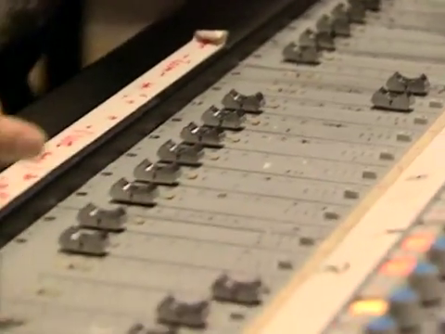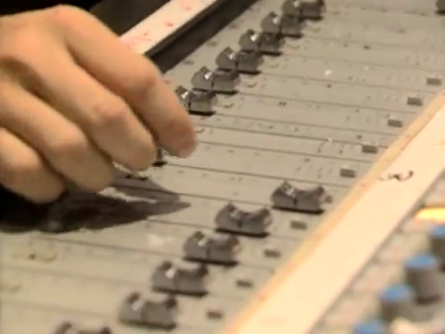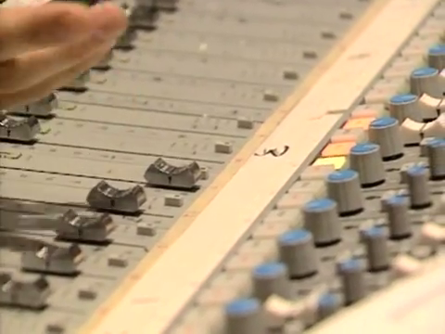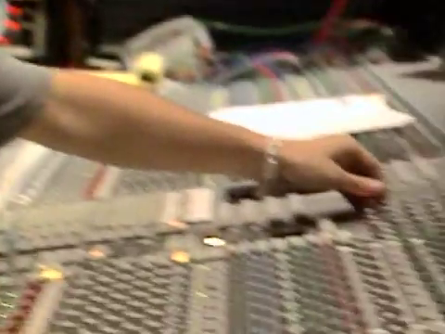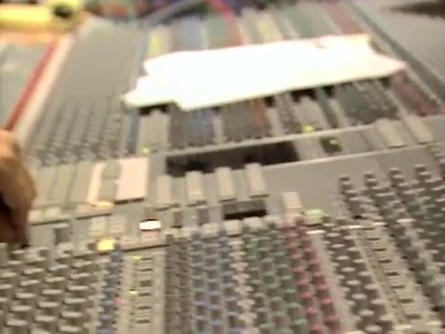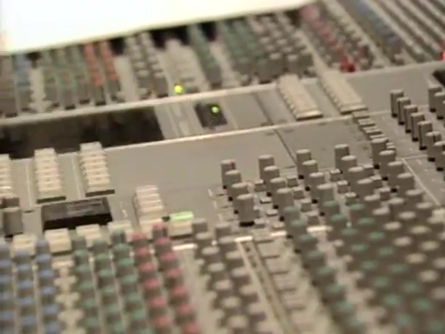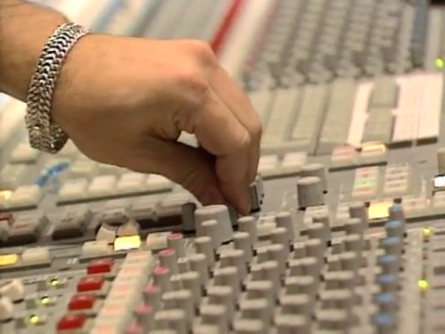You can do guitar. You can do a vocal. Anything you want. You can add effect to the vocal. This is a doubling effect. When it's all done, it ends up being on your CD.